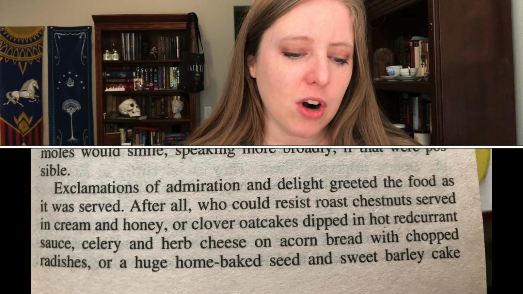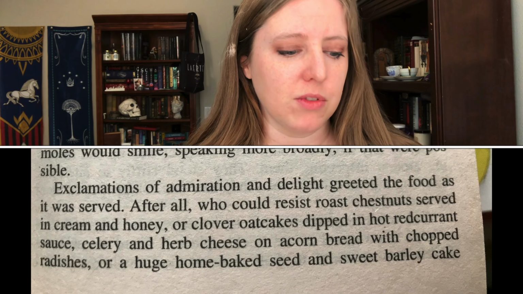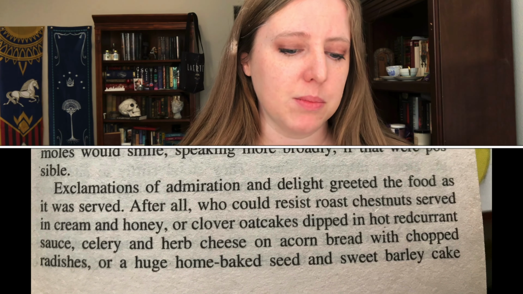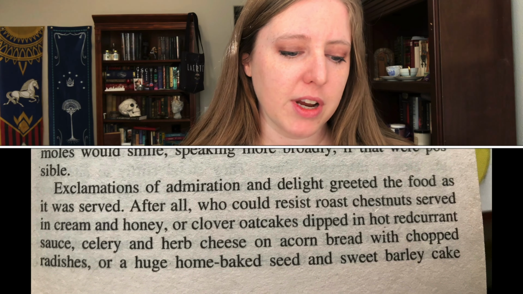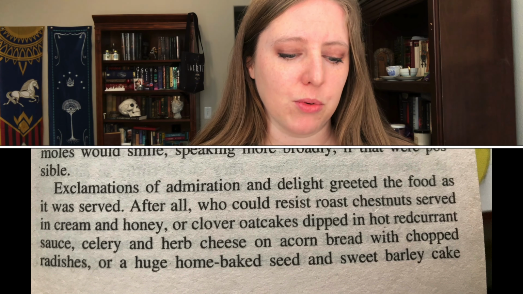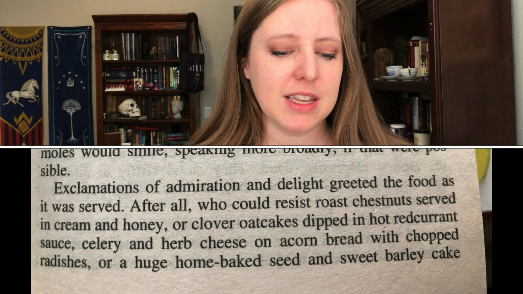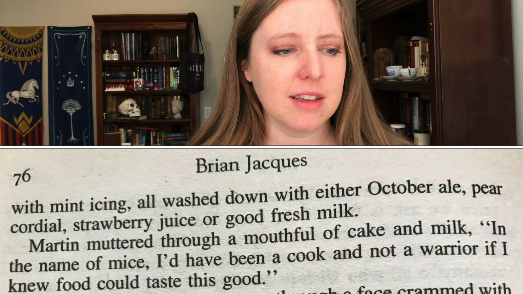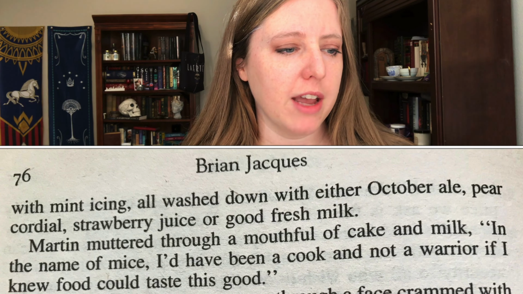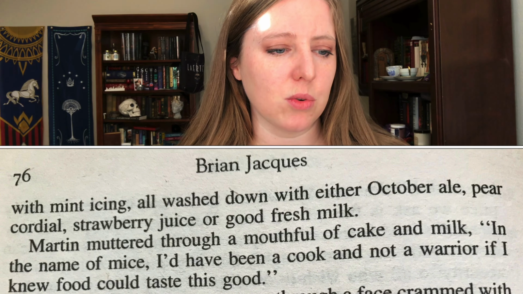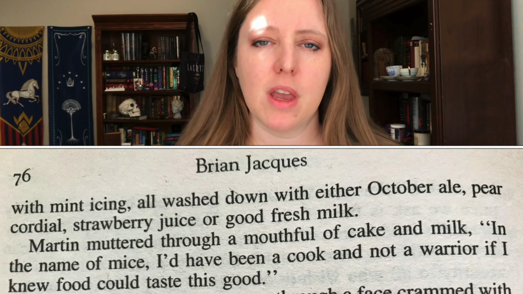And it says this: "After all, who could resist roast chestnuts served in cream and honey, or clover oatcakes dipped in hot red currant sauce, celery and herb cheese on acorn bread with chopped radishes, or a huge home-baked seed and sweet barley cake with mint icing, all washed down with either October ale, pear cordial, strawberry juice, or good fresh milk." I mean, I would go to that feast. I would go to that feast. It sounds so good.